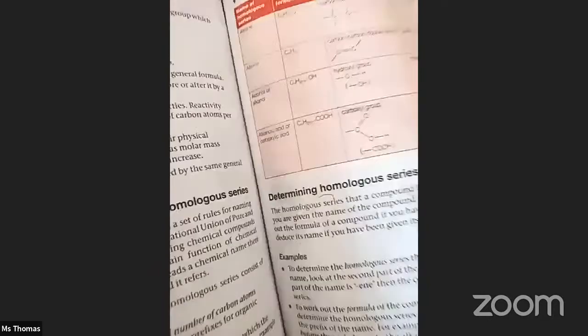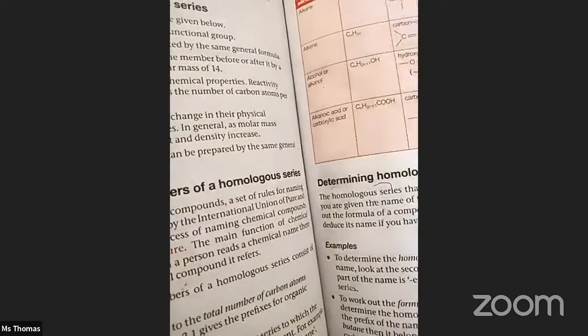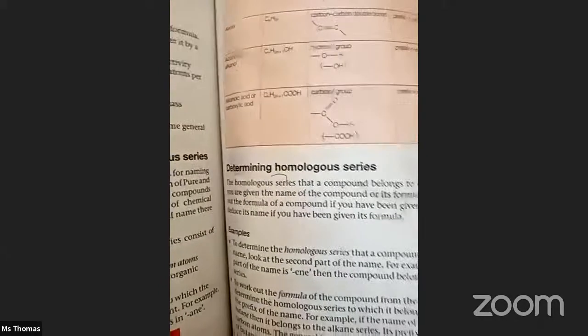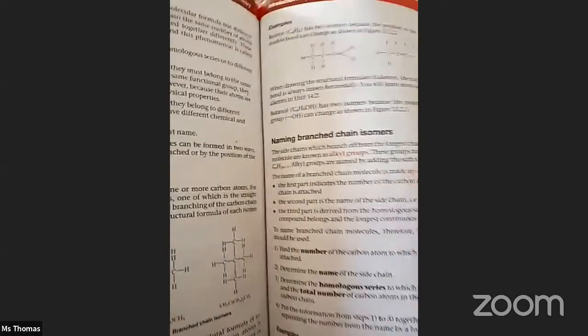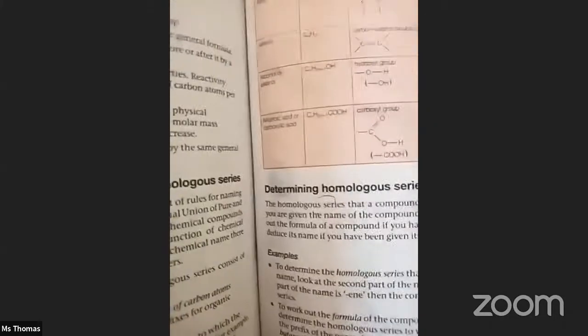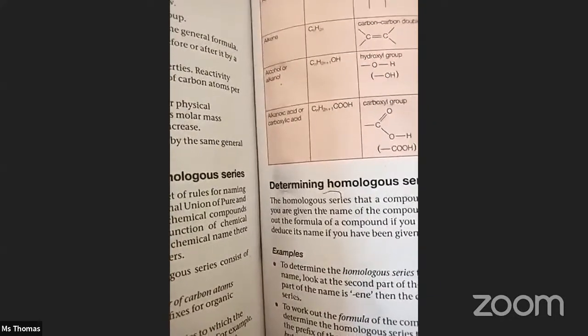All right. So the next time you come, we are going to talk about how to determine the homologous series, how to determine which group. Is it an alkane? Is it an alkene? Is it an alcohol? Is it a carboxylic acid? How do we determine it? And then we will also practice some more naming.